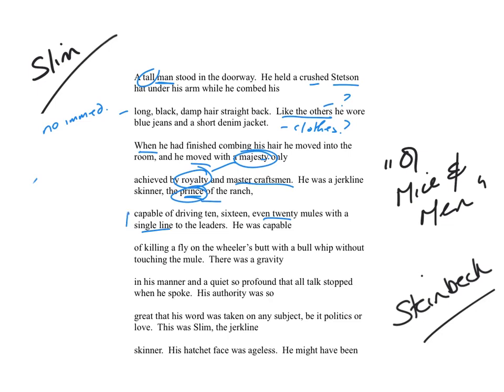So what's that trying to say about him? "He was capable of killing a fly on the wheeler's butt with a bullwhip without touching the mule." Make sure you can work that backwards. Imagine a fly on something and he can kill the fly with the whip without touching the animal.